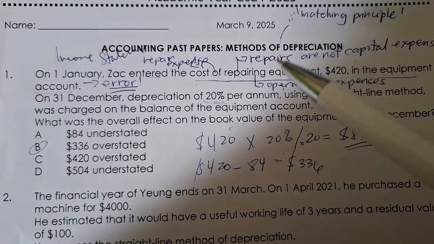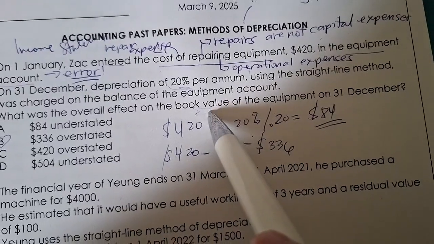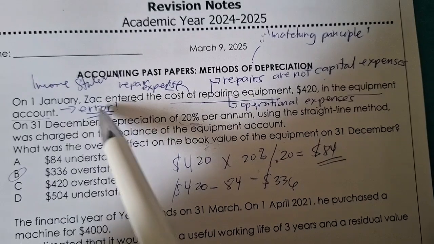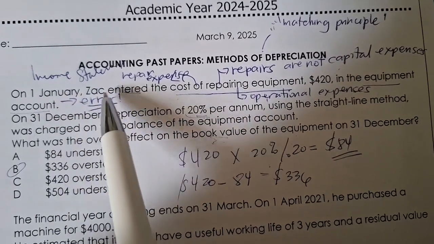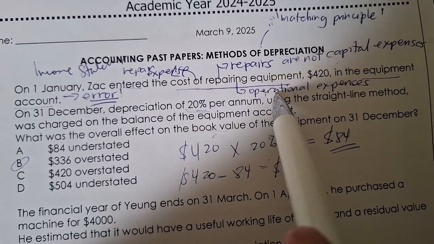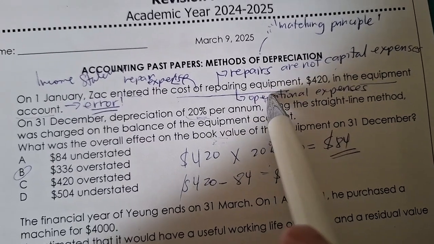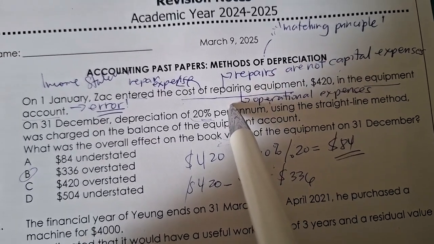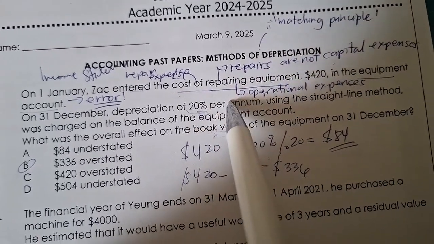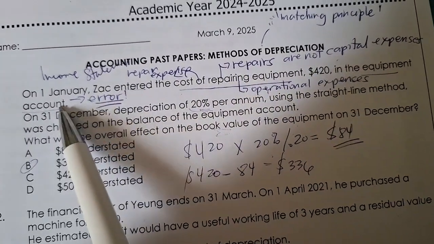Analyze first the question. What was the overall effect? What is the effect on the book value of the equipment? Another is there is an error here. Why? Again, analyze. Zach, the business owner, entered the cost of repairing equipment. You've got an equipment, you repair it. It means that you restore its working condition, or repair. Okay, from the word repair, 420 in the equipment account.